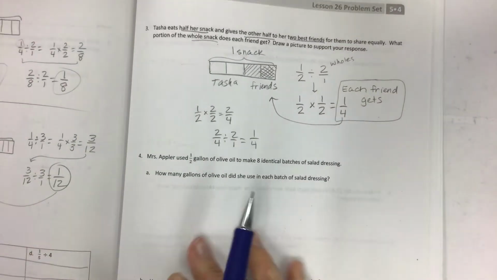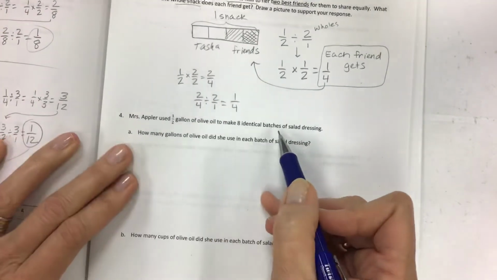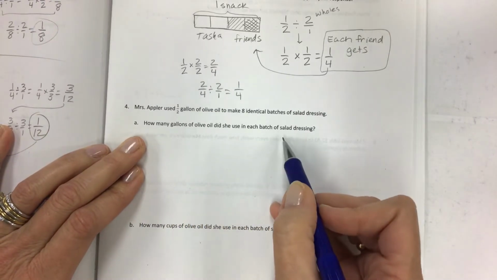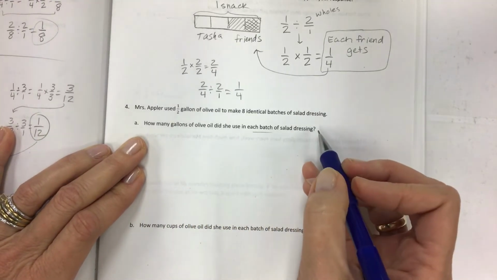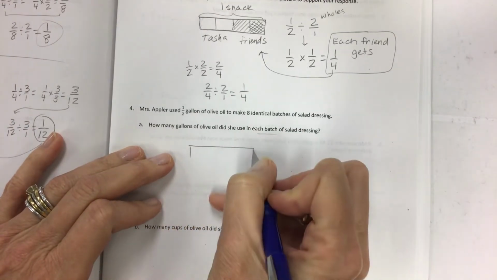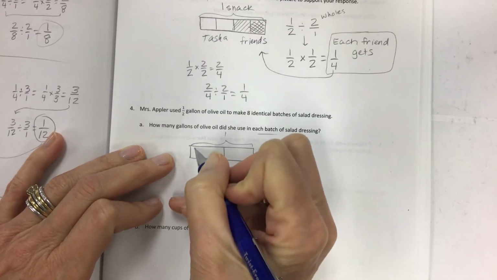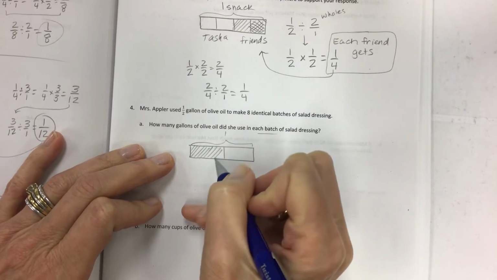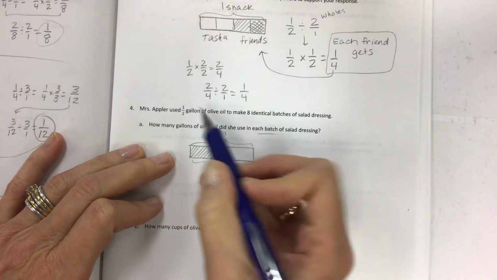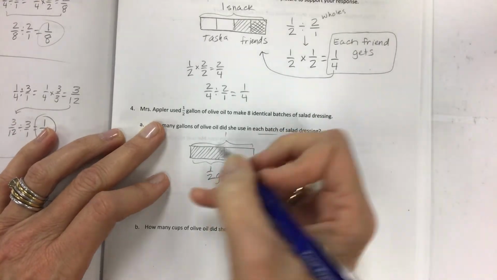This is my favorite. How about Mrs. Appler used 1/2 gallon of olive oil to make 8 identical batches of salad dressing? How many gallons of olive oil did she use in each batch of salad dressing? So she has a 1/2 gallon. It's not 1, it's a 1/2. Okay, so this is what she has. She has a 1/2 gallon. And she's going to make 8 batches out of this 1/2 gallon.